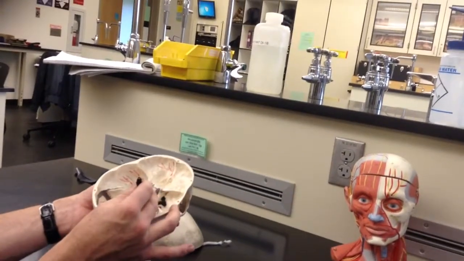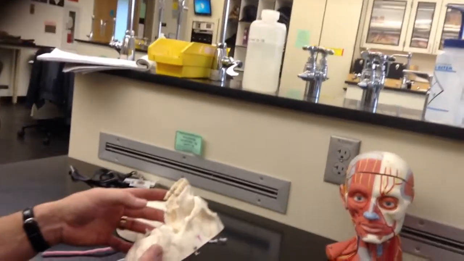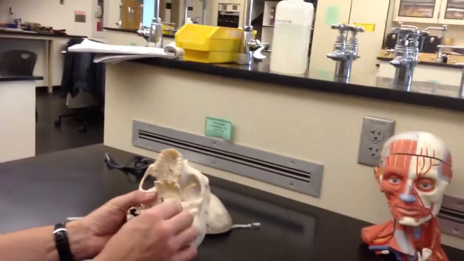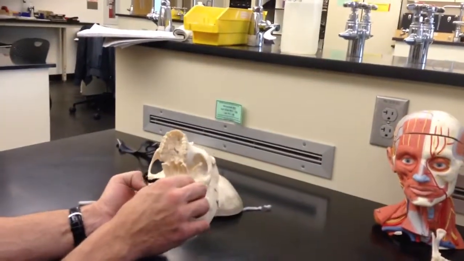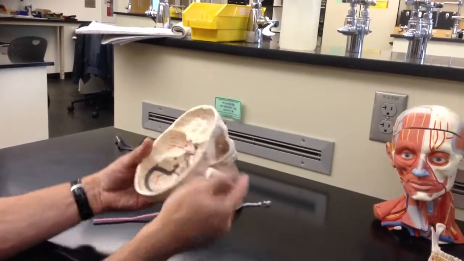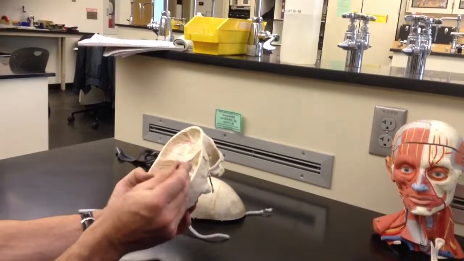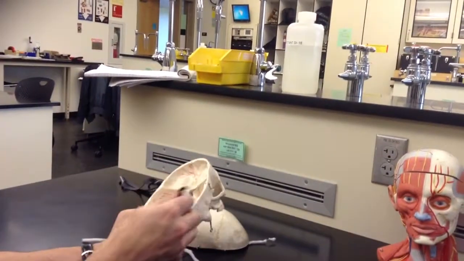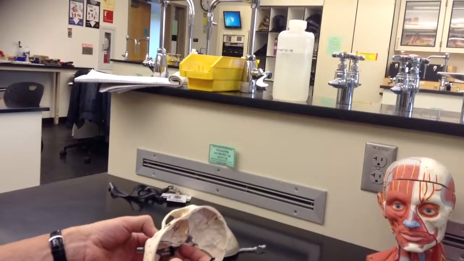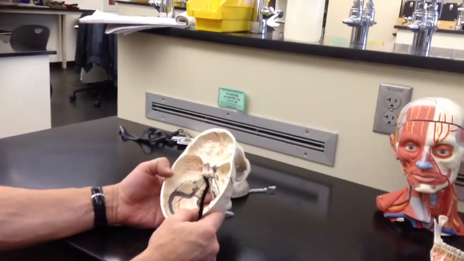The one I'm missing is one between the stylo... This one? Stylomastoid. Thank you. Couldn't remember its name. Stylomastoid foramen. And I think that's all. Oh yeah, the internal auditory meatus is inside where your ear would come in here. So right there. And the opposite, the external meatus. Those are all the holes.